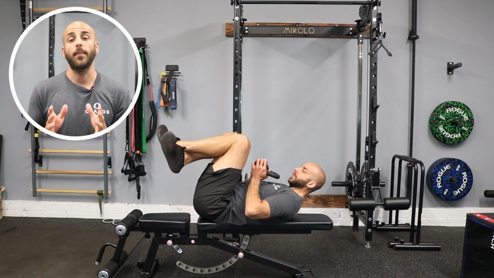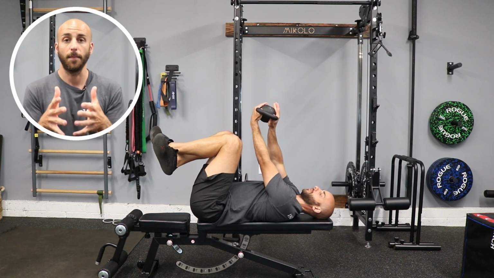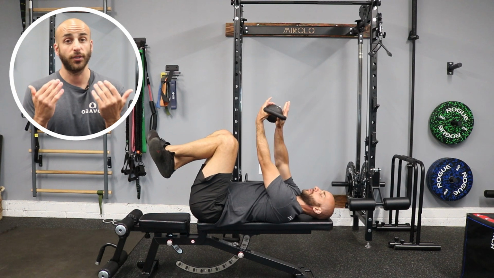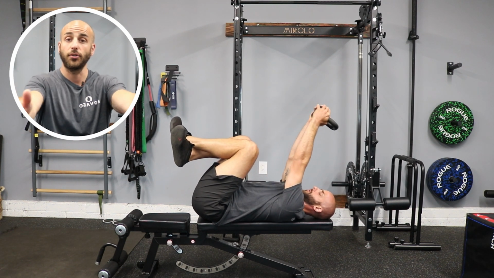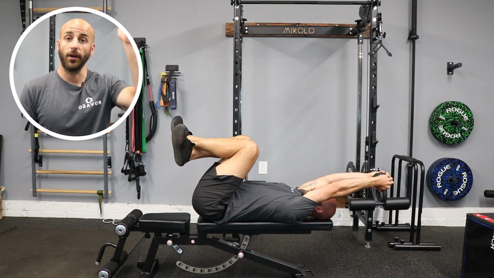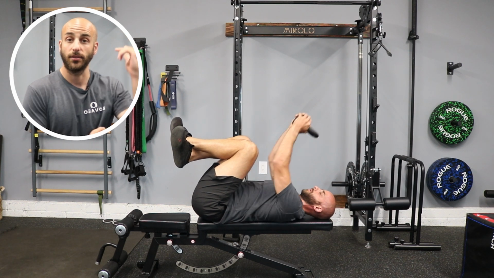So with this one, we want to make sure we're holding some weight that we can control, but the thumbs are facing up. You're on your back, you bring your knees all the way to your chest so that you can lock out your low back and not compensate there. You keep your arms locked out straight, and then you raise your arms over your head in a controlled fashion, trying to think about using the sides of your lat muscles to do the motion.